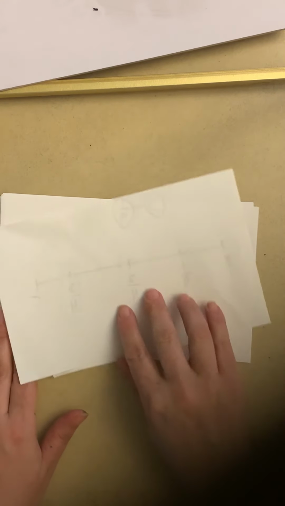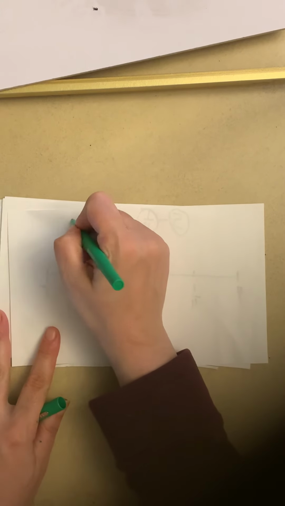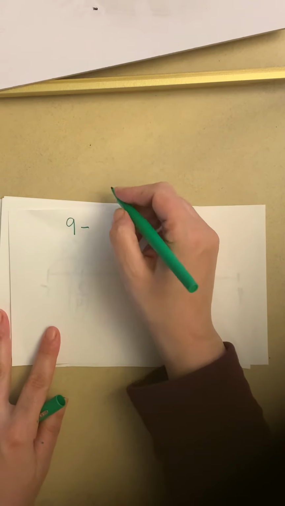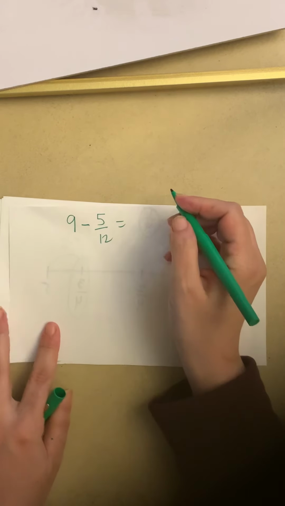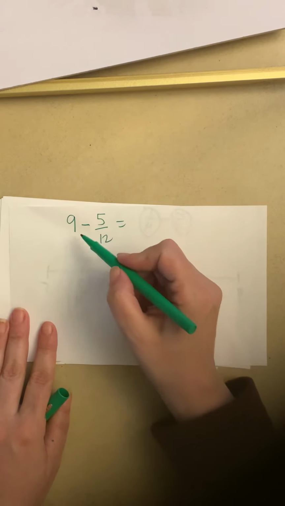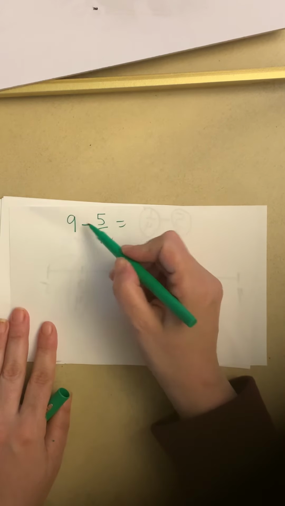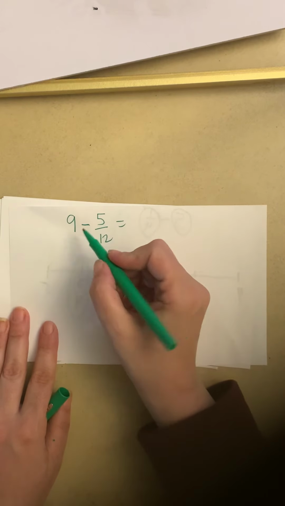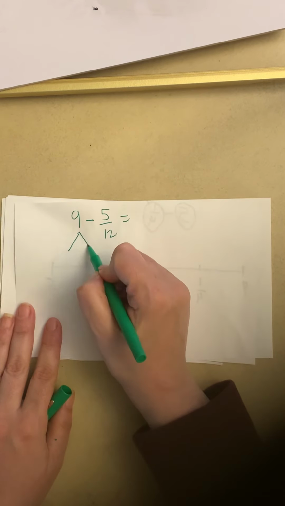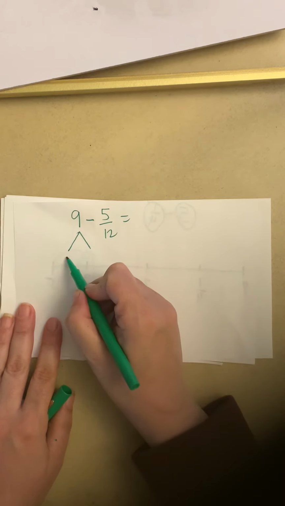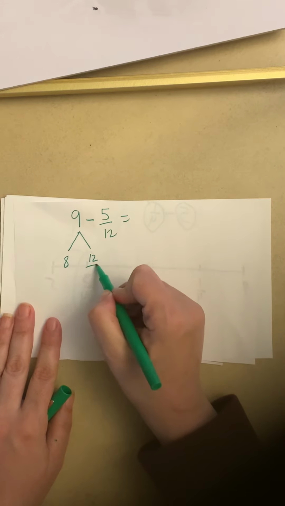Last but not least is 9 take away 5/12. I'm going to have you look at this part right here. Again, I cannot subtract it unless it's a fraction. In order for me to make it a fraction, I need to decompose 9 into 8 and 12/12.